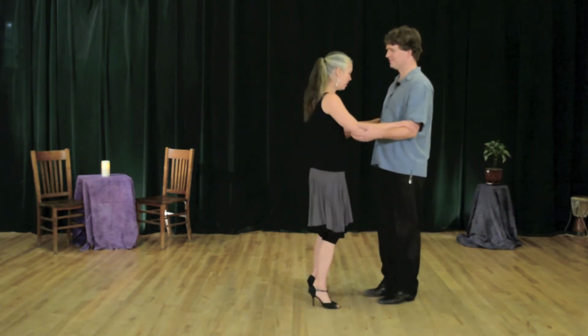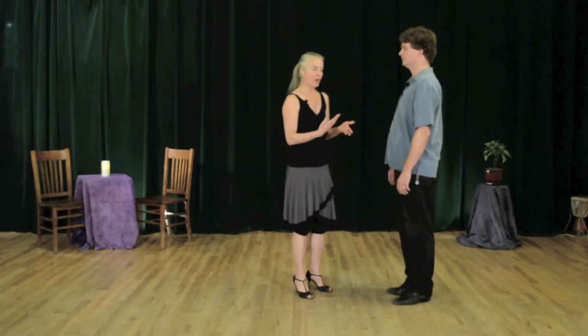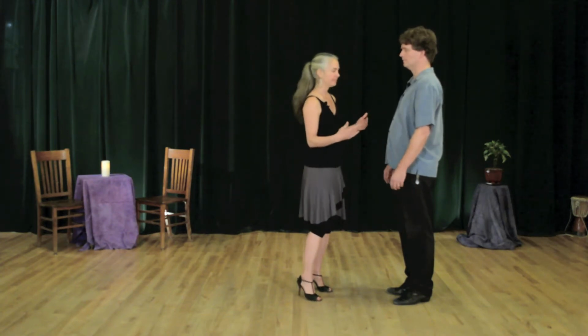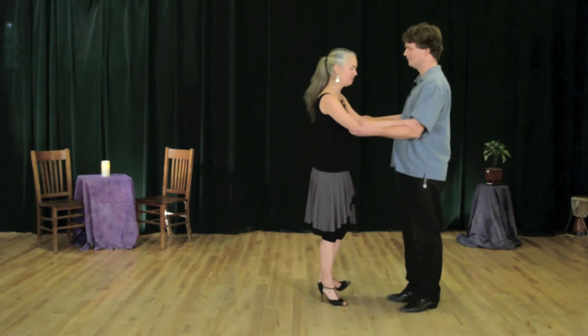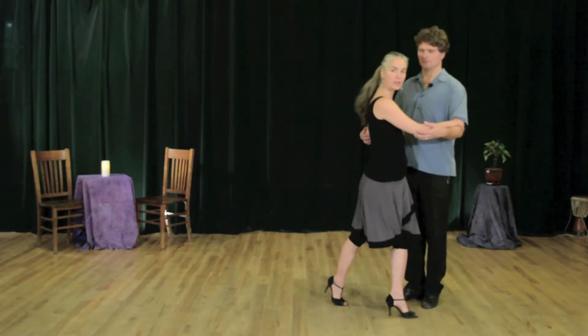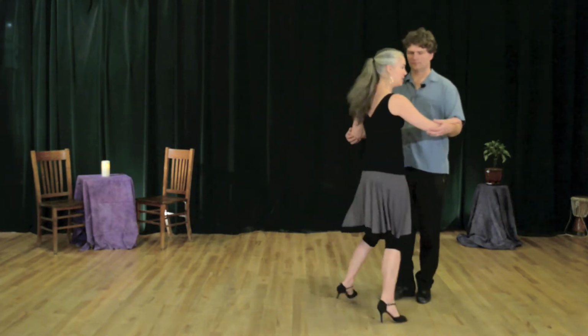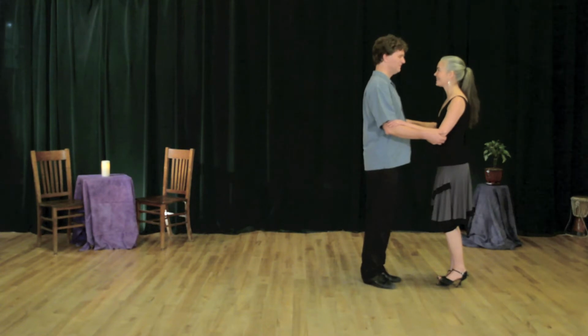So when I'm dancing with Patrick, if he starts to go around, I will go into that step with whatever foot is free. So if I'm standing on my right foot and he starts to invite me around, then I'll step with a cross step. If I'm standing on my left foot, he invites me around, I'll start with a side step. The possibilities are endless.